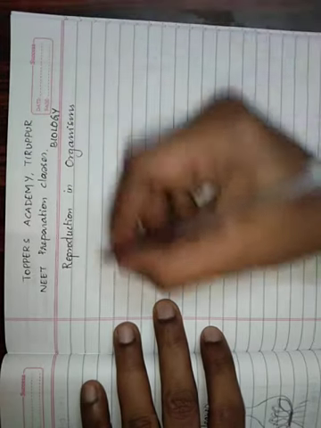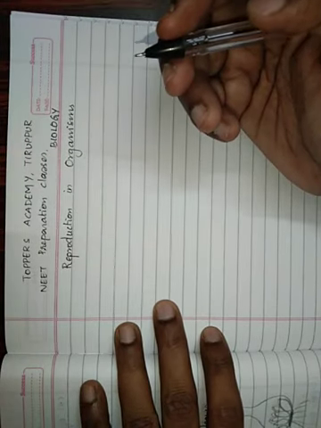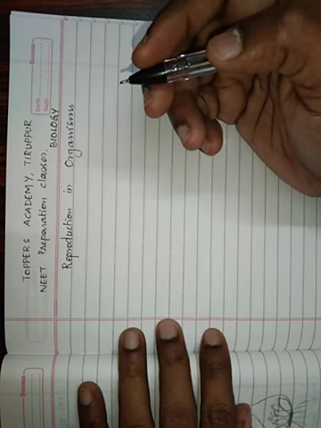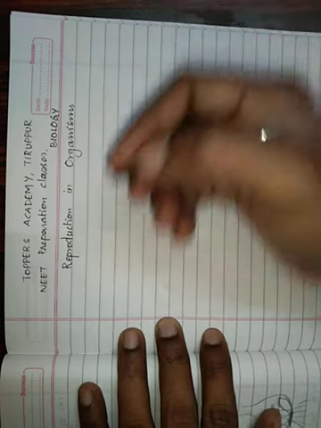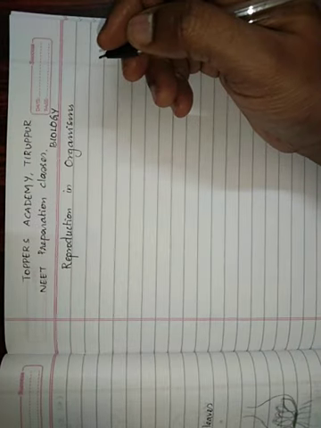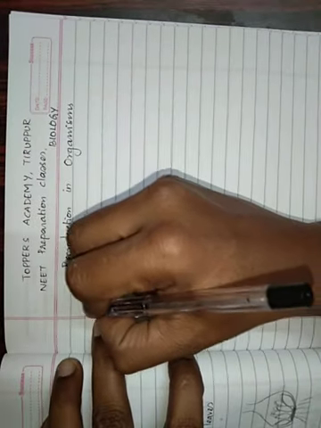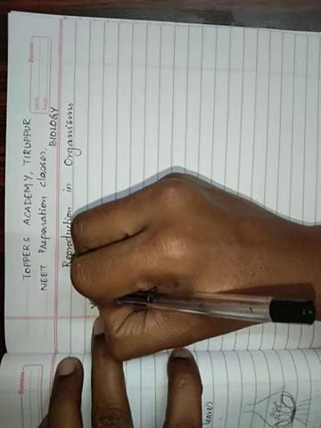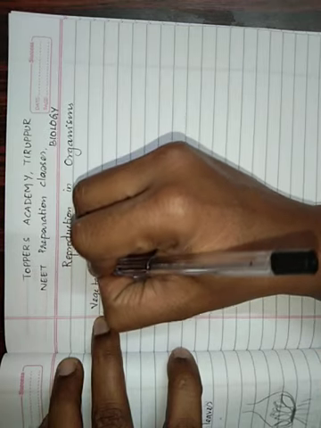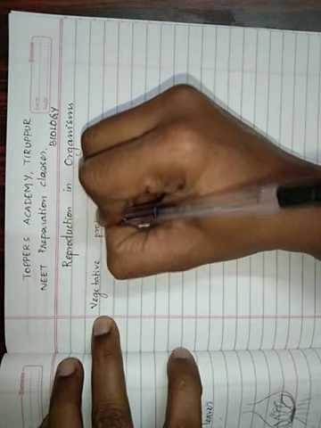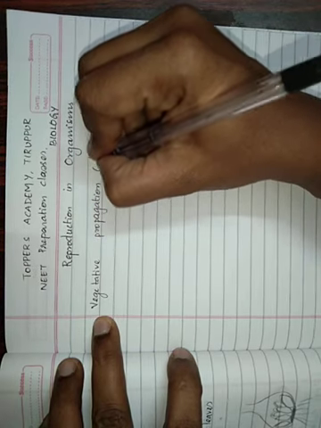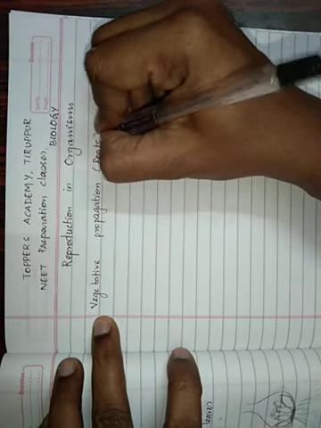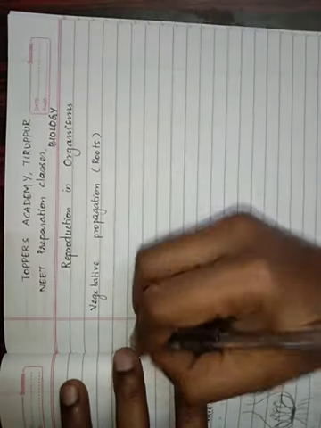Welcome back, students. In the reproduction in organisms unit, second part, so far we have seen vegetative propagation in stem, how vegetative propagation can be done with stem. Next we will continue with vegetative propagation with roots. So the second part, root acting as vegetative propagule.